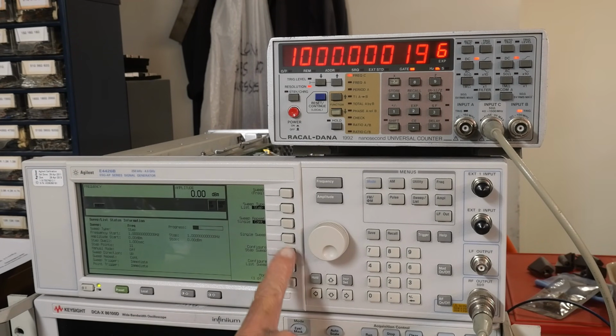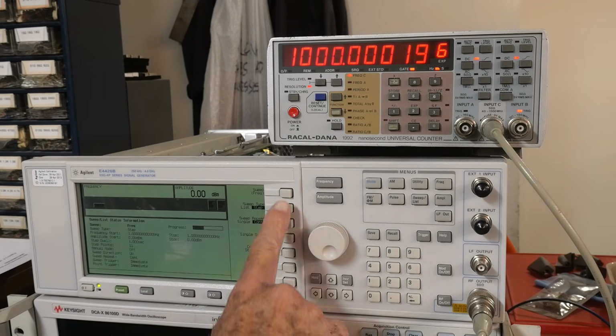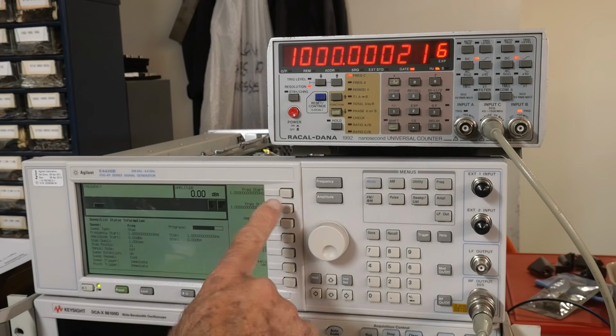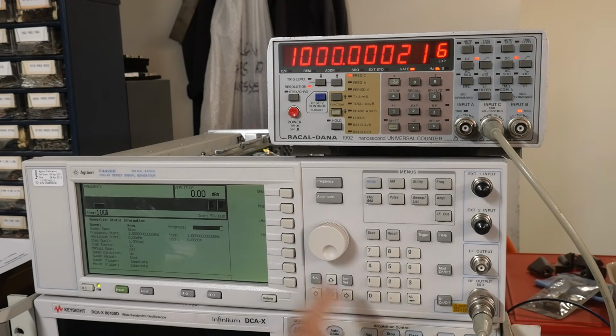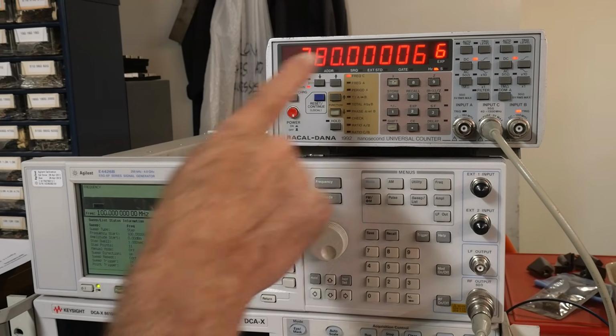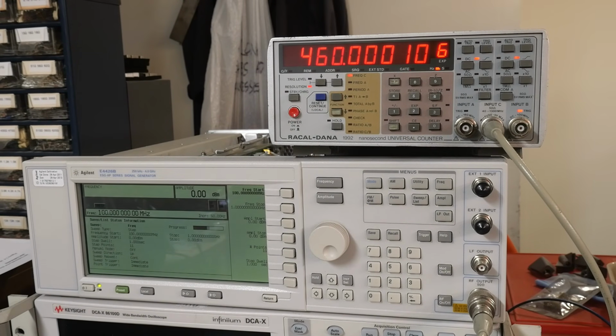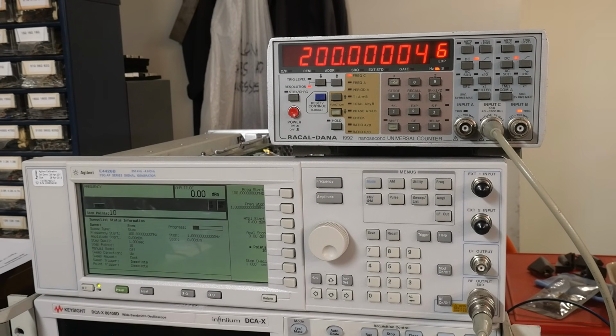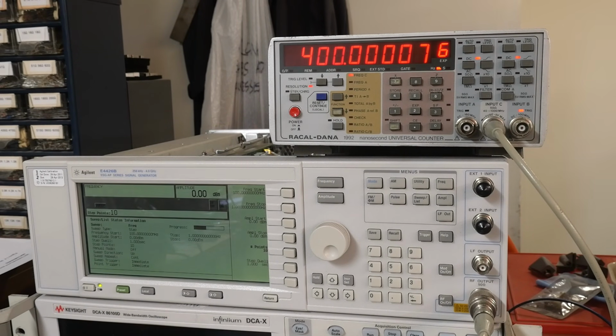Configure sweep. Single sweep, continuous sweep, configure sweep. 1 to 1, okay. 100 megahertz. 100 megahertz to 1. Oh, there we go. 370. Yeah, so how many steps do I need? Is it 10 steps then? 10? 1, 2, 2. Yeah, there we go. 300, 400, 500, 600. Look at that. Thing's spot on.